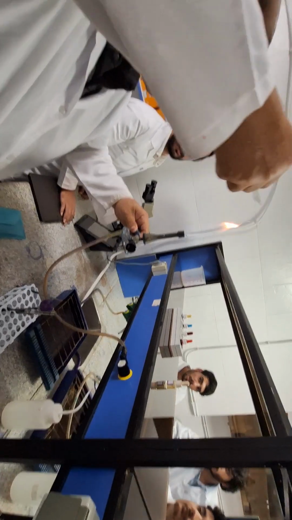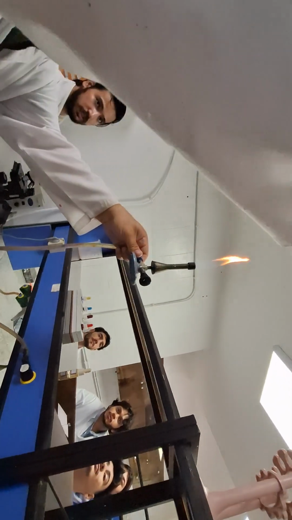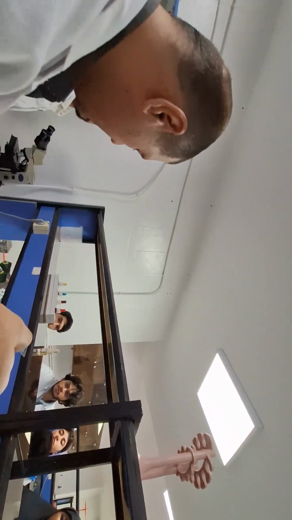After air drying, for heat fixation, move your slide 3 times over the top of the flame. 1, 2, 3. That is enough. Too much heating affects the quality of your staining and may change gram positive to gram negative.